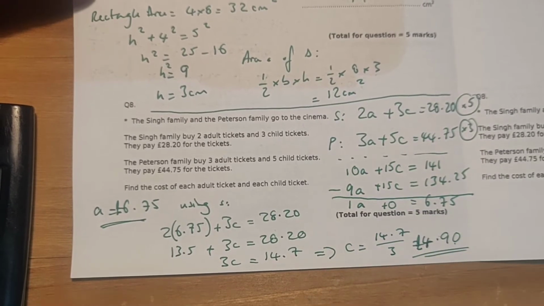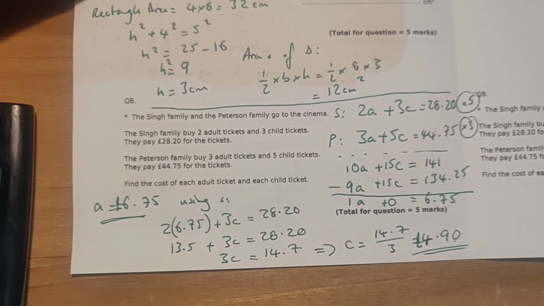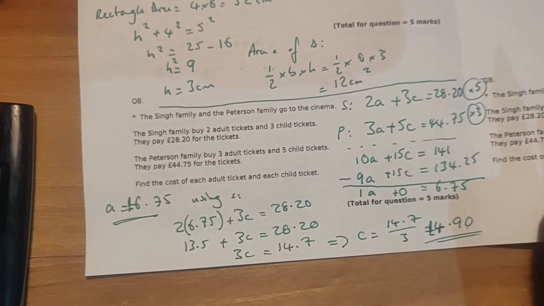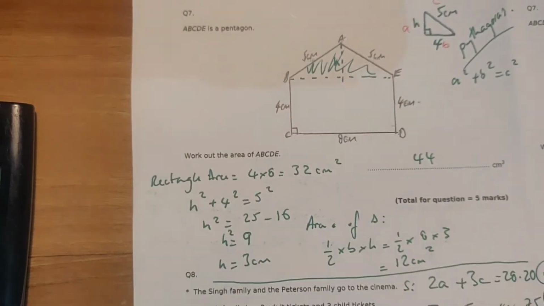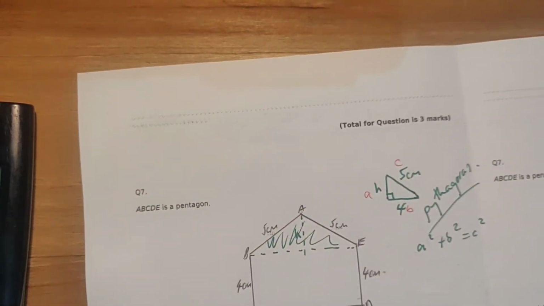Hopefully you'll have more space, so it will have been slightly clearer for you, but nice and easy. Okay, that's question 8 finished. Now let's have a look at question 9. Question 9 is this one.